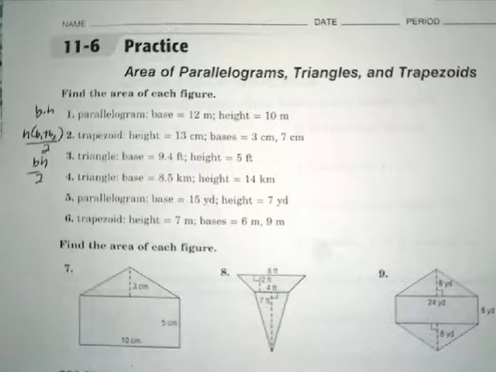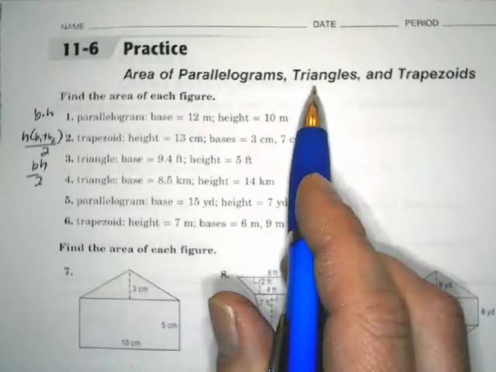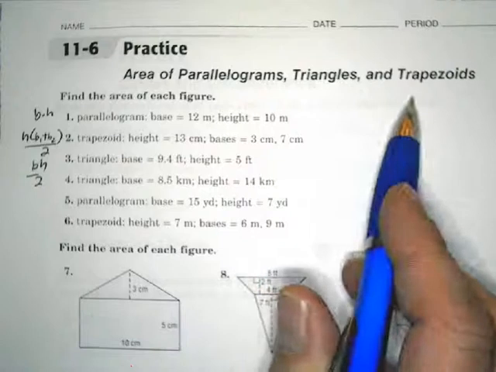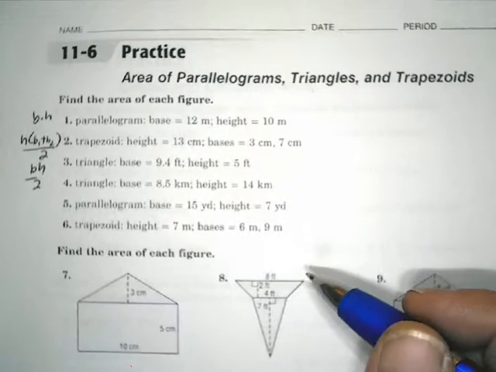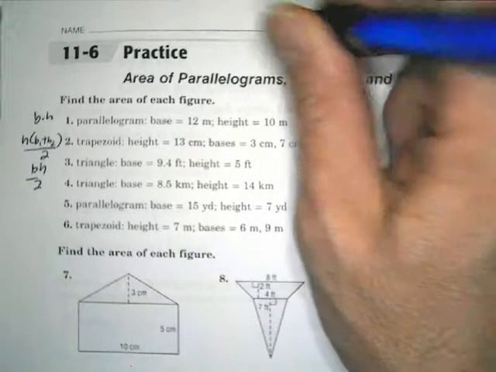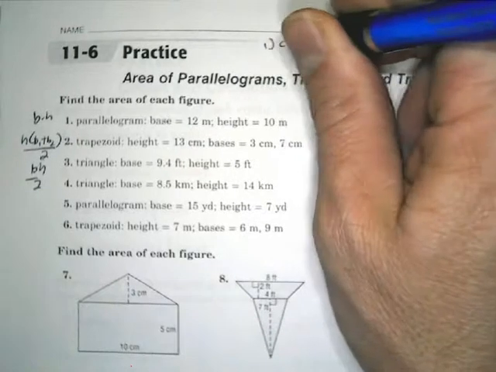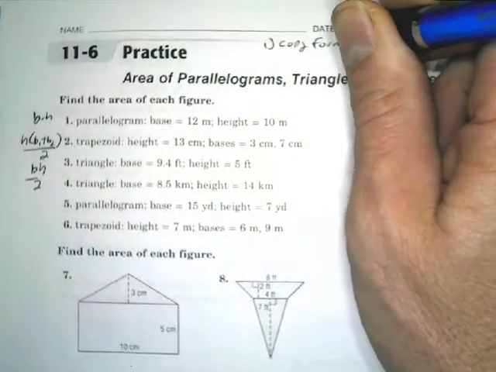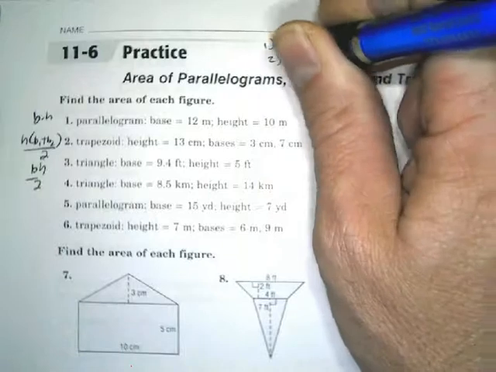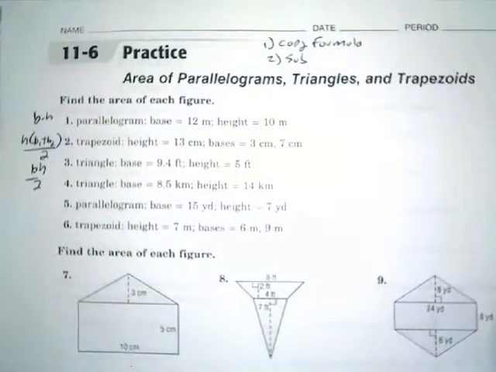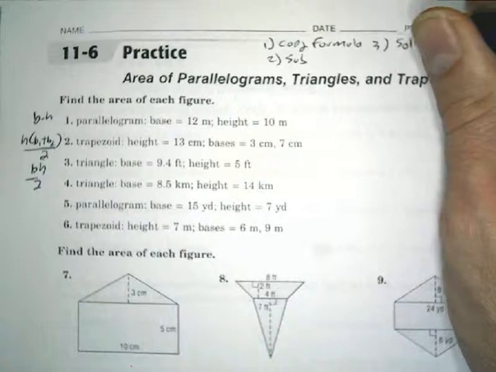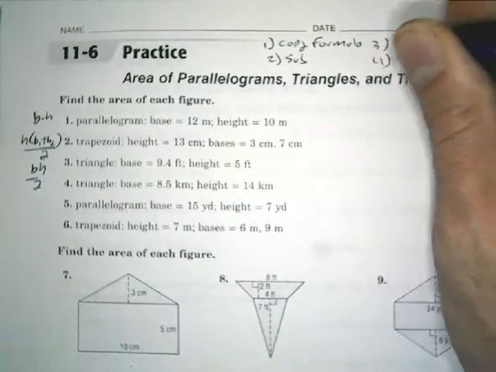Alright, today we're going to work on area of parallelograms, triangles, and trapezoids. The basic premise for this today is some stuff we've already done. We're going to 1. Copy the formula. 2. Substitute. 3. Solve, one step at a time. And 4. Label.